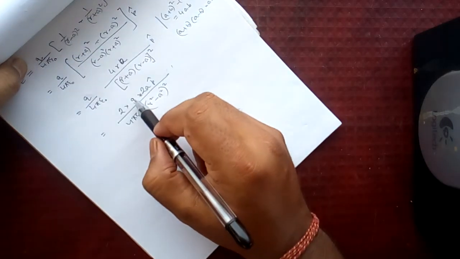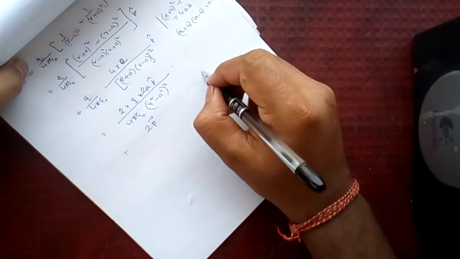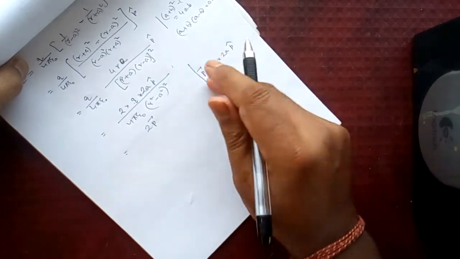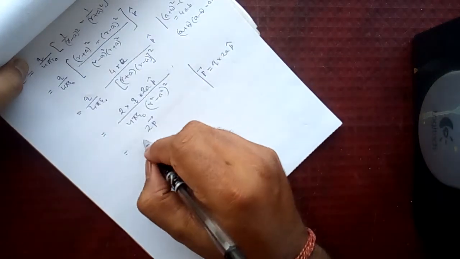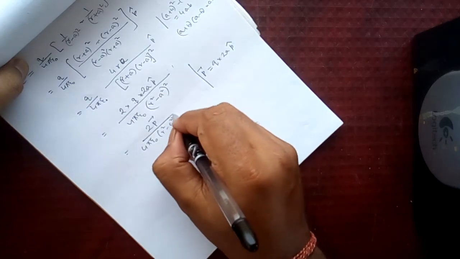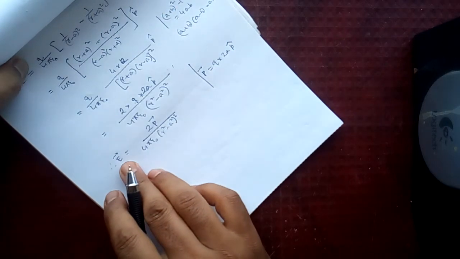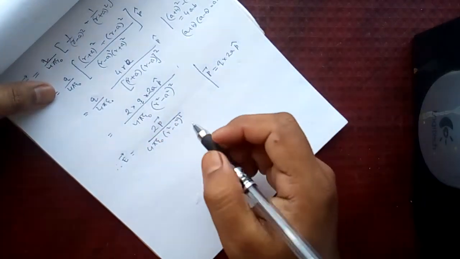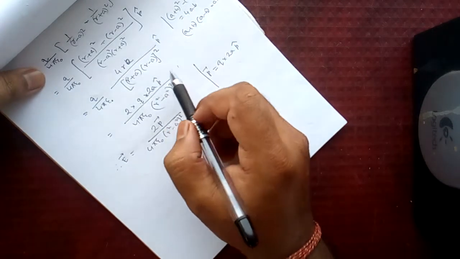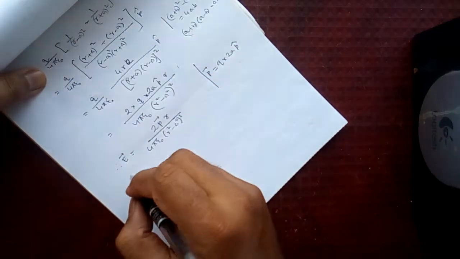Now you can see that q into twice a p unit vector is nothing but the p vector, since the p vector is q into 2a with the unit vector. Already we have defined this, divided by 4 pi epsilon naught (r square minus a square). So this is the total electric field due to the dipole. Now we can use an assumption. Did we miss something? Yes, we have missed this r. This r is missed here, so let us write this r.